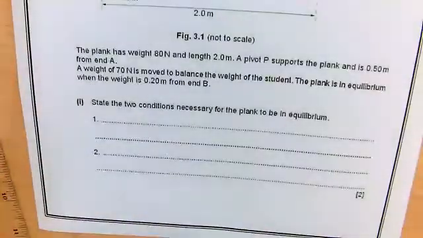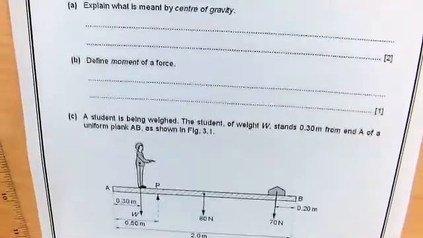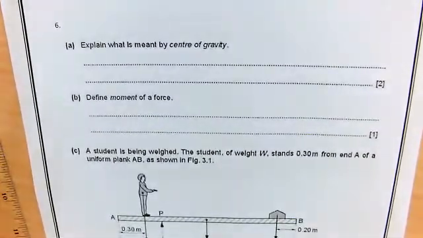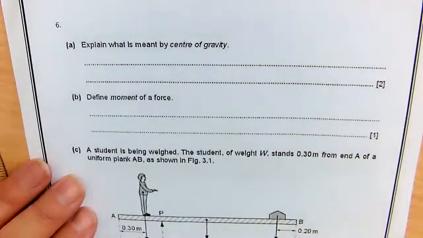Right, nearly there. Now we get on to slightly harder questions. We're now into sort of distinction level sort of work. So question number 6: explain what's meant by centre of gravity. Well, when we did moments, we talked about centre of mass and centre of gravity. So it's a definition. If you don't know it, look it up, learn it.